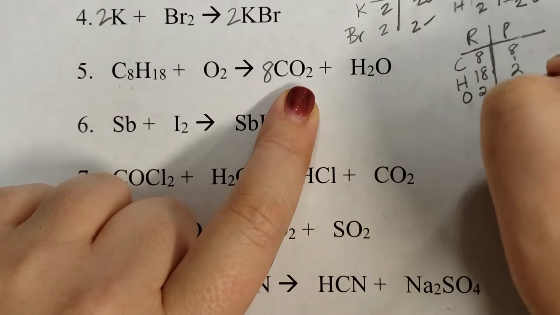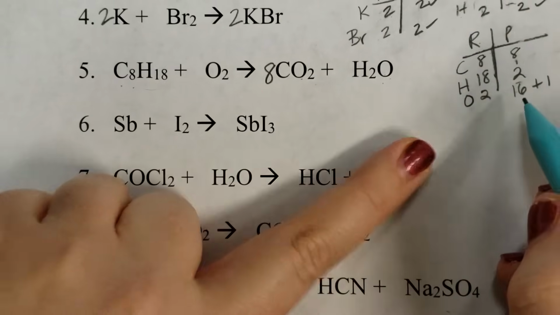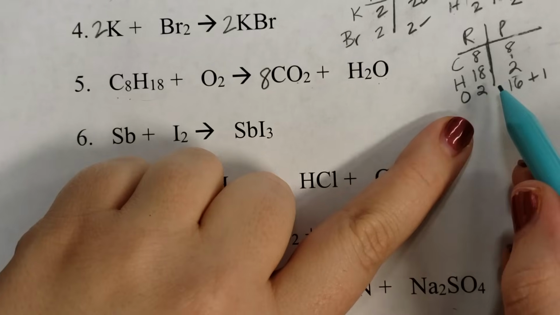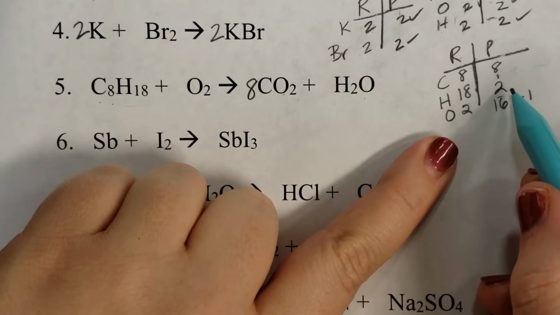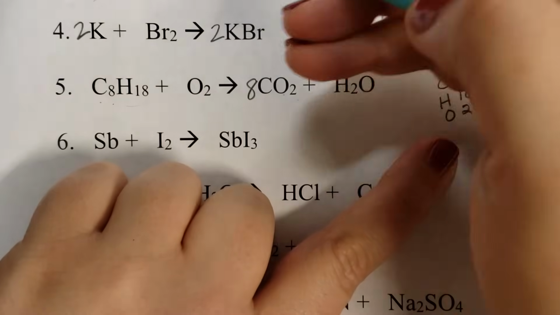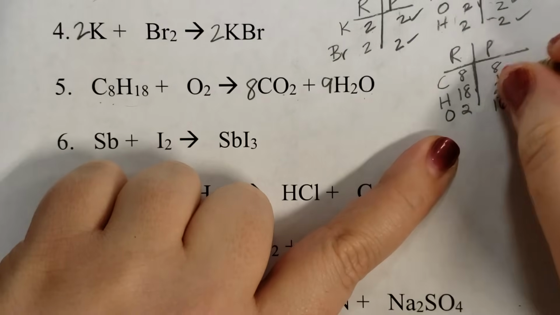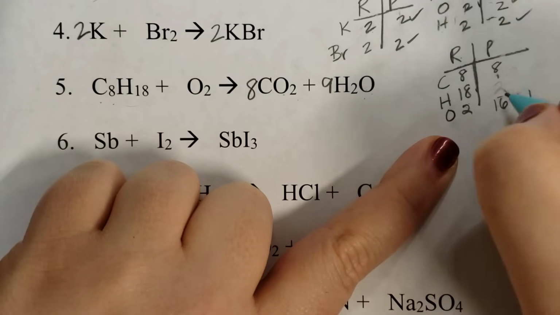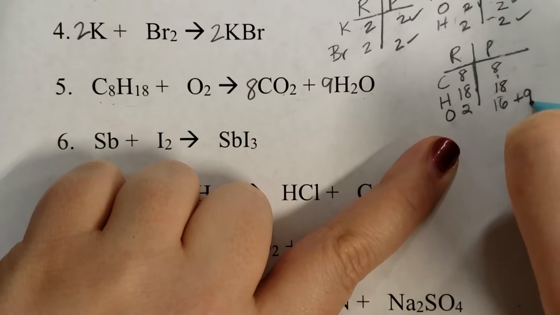Yeah, 16 plus 1. All right, so these are okay. Let's look at our hydrogens then. We have 18 on this side and 2, so we need 18, so we'll multiply times 9. Okay, so if I put 9 over here, that makes this 18, and then that makes this a 9.